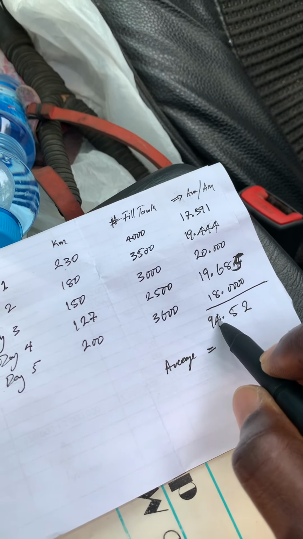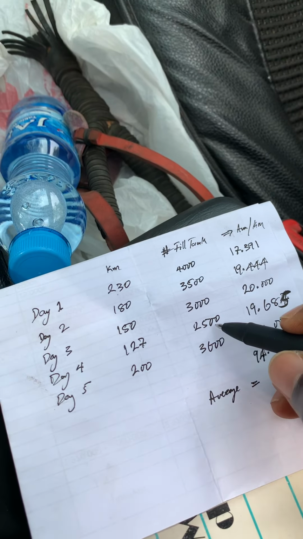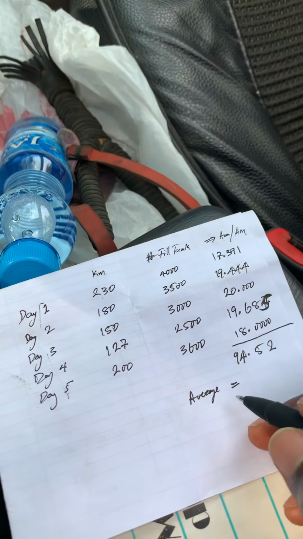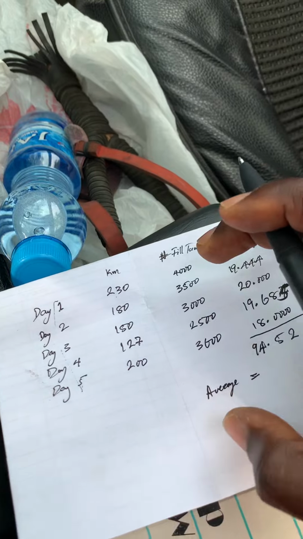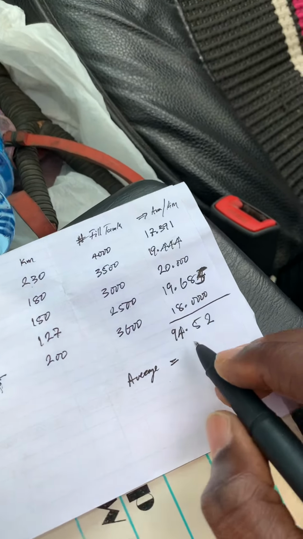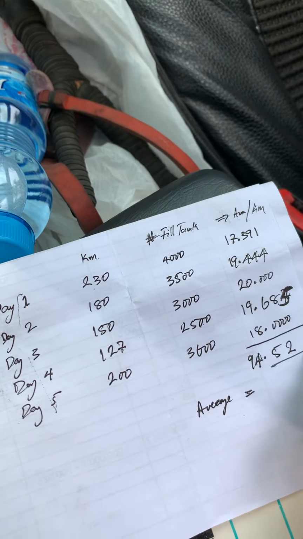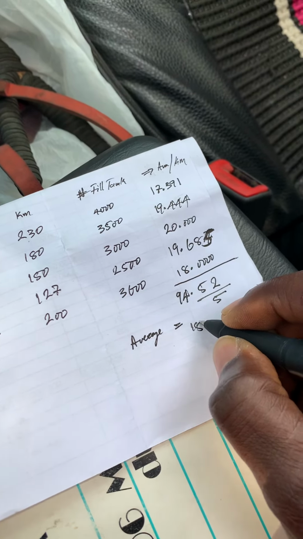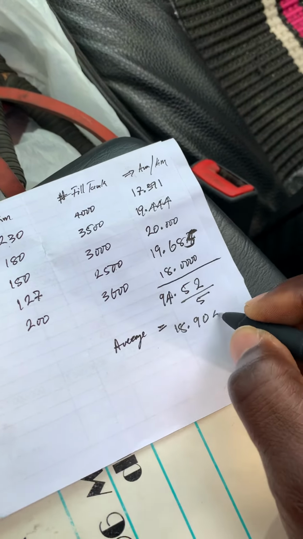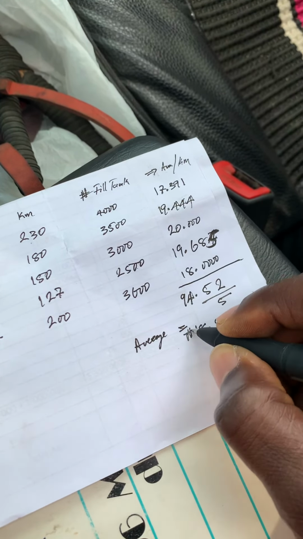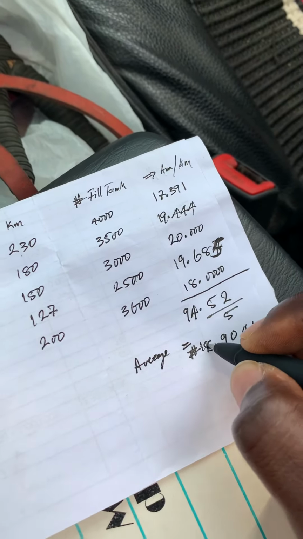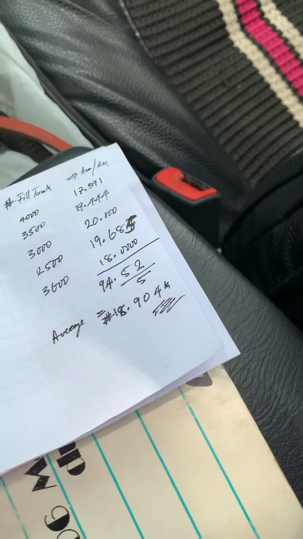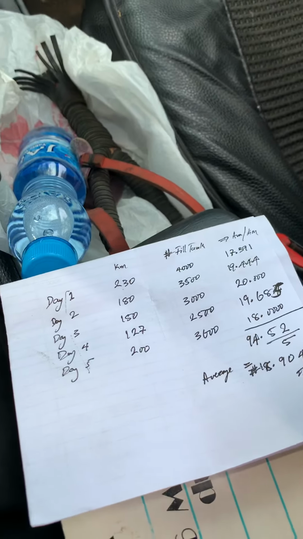This total we have arrived at, divide by 1, 2, 3, 4, 5. Divide by the 5 days that you calculated for. You collected this data in 5 days. So you divide this total by 5. And the answer is 18 naira 904 kobo. So this imaginary vehicle here burns 18 naira 904 kobo per kilometer.